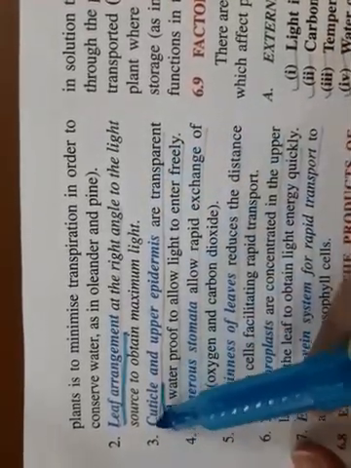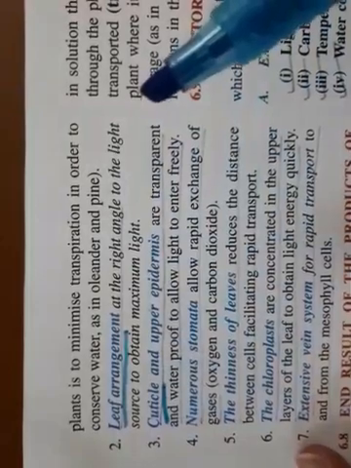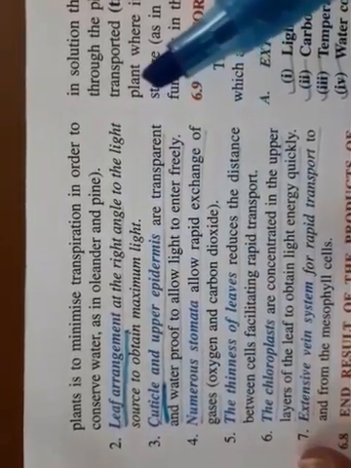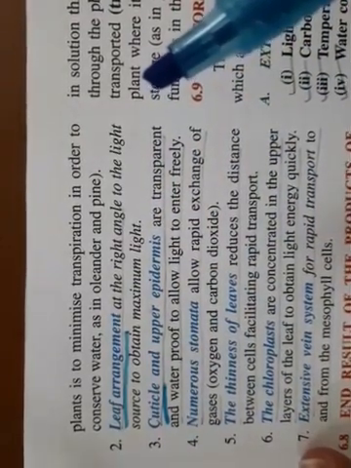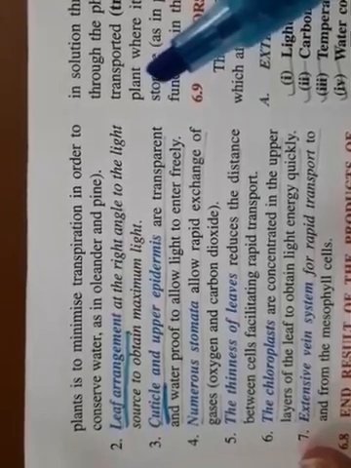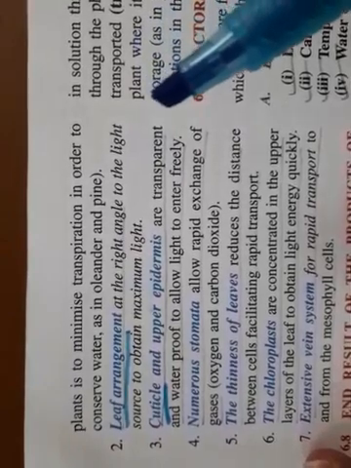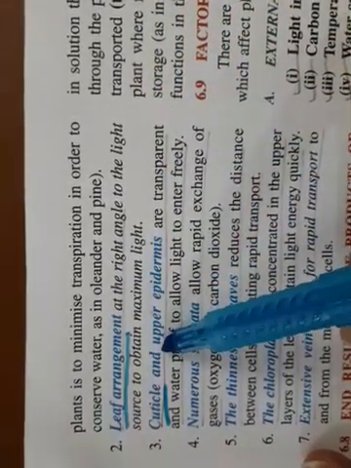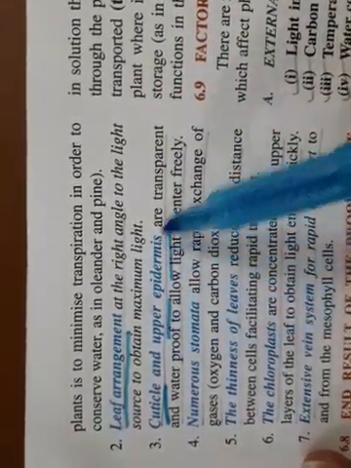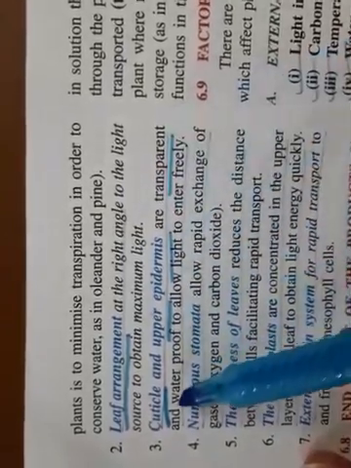Cuticle. First, you should remember what is cuticle. The waxy covering present on the upper surface of the leaves. Cuticle and upper epidermis are transparent and waterproof.